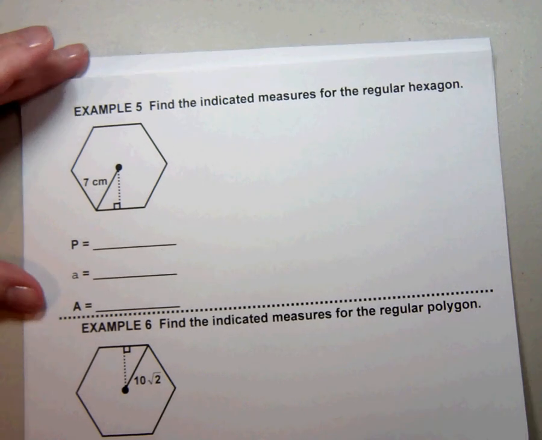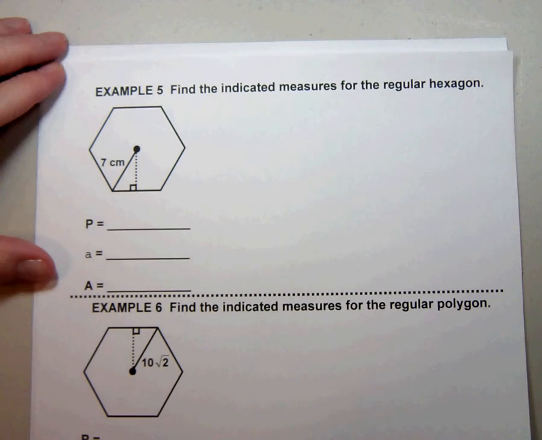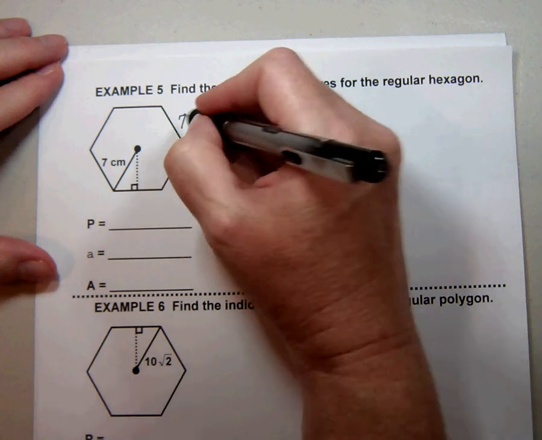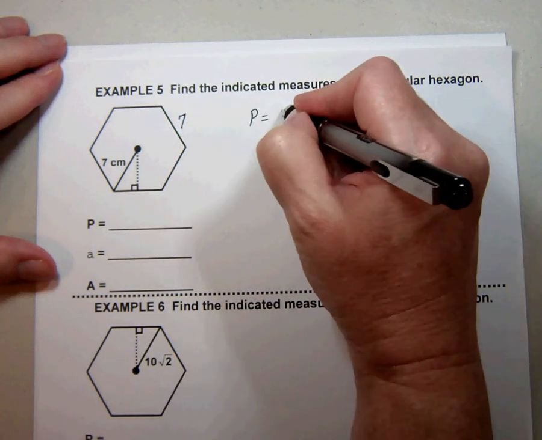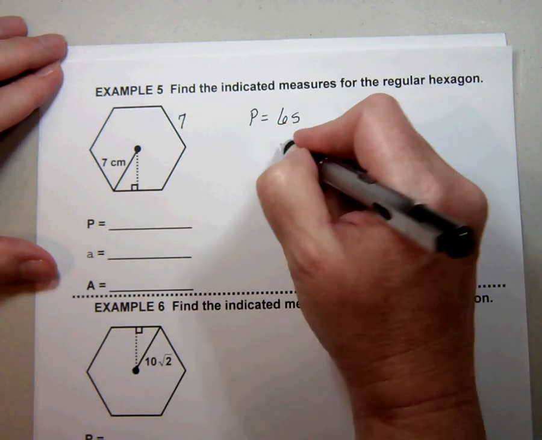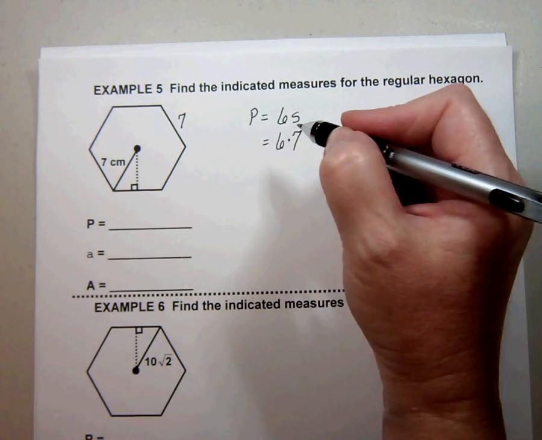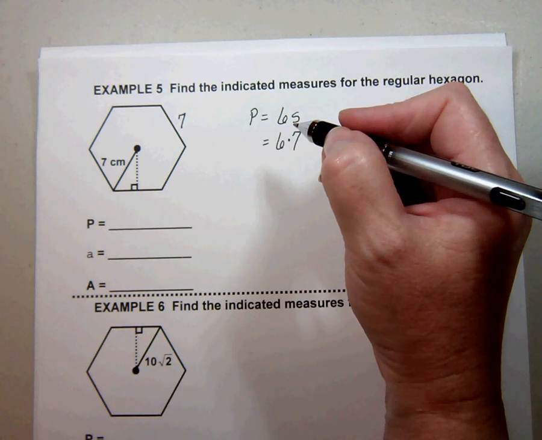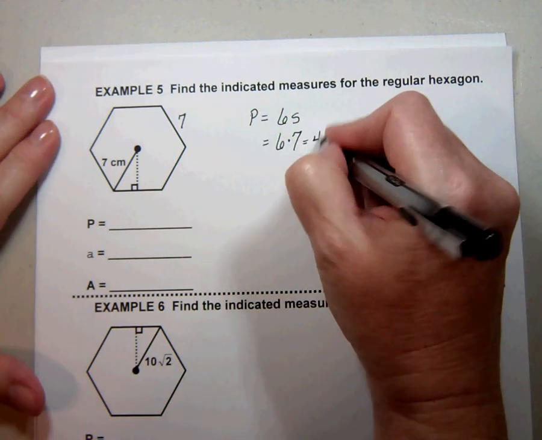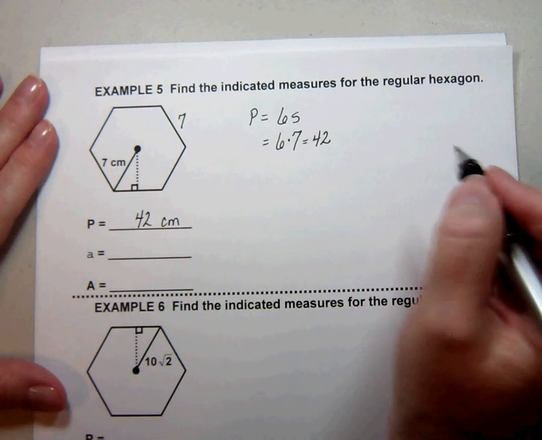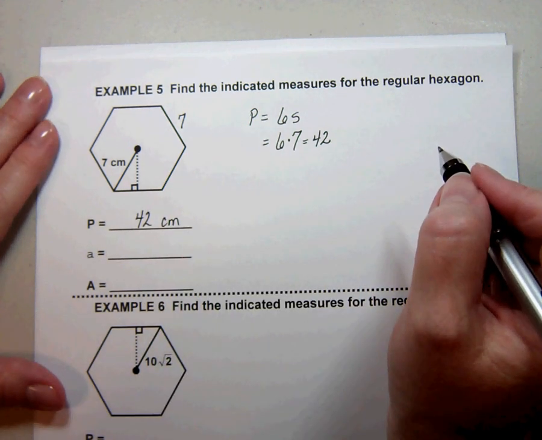See how they gave you the radius this time? If the radius is 7, that means the sides are 7. So what's the perimeter? Perimeter is 6 times the sides, so 6 times 7. When you multiply 6 times 7, you get 42. So 42 centimeters is your perimeter.